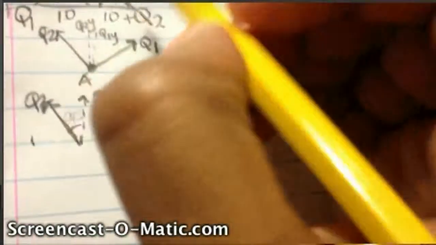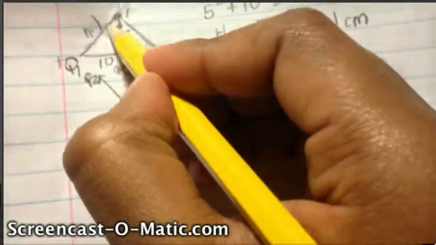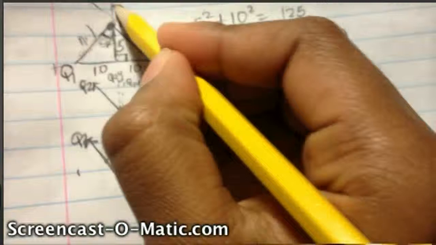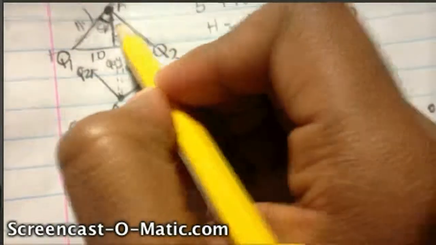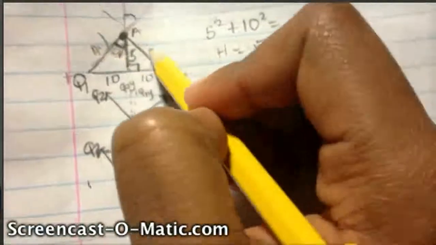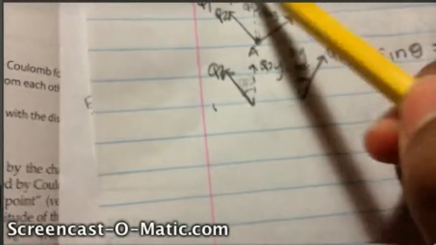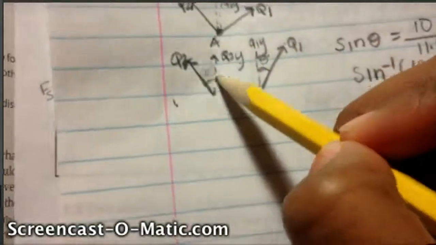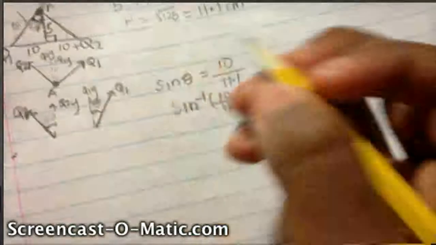And if you look, I don't know if you can see this, but if here is theta, notice how this is 5 and 10, and this is also 5 and 10, and this is 11.1, and that's 11.1, so they are similar triangles. They're practically the same triangles actually. And this theta is equal to this theta, so that means this theta right here has to also equal this theta. I don't know if that makes sense, but so we found theta.